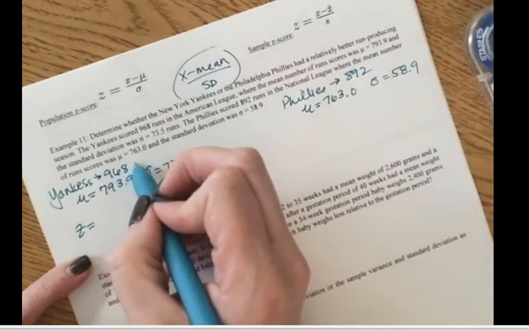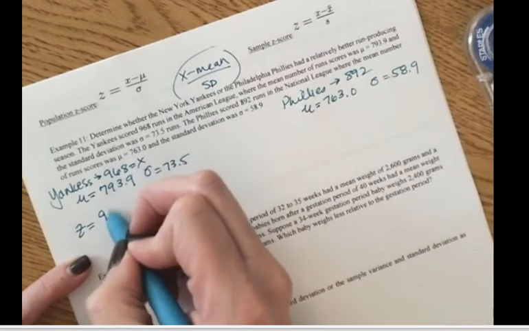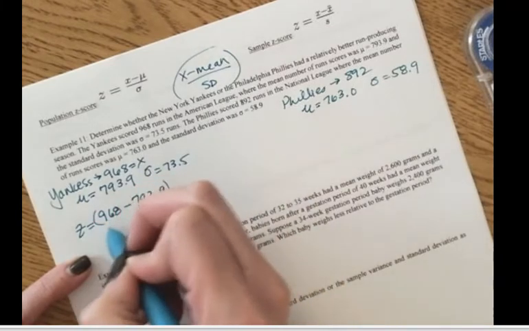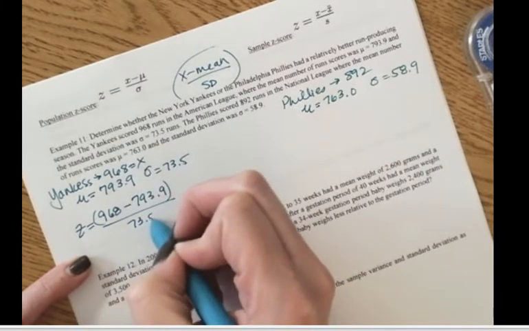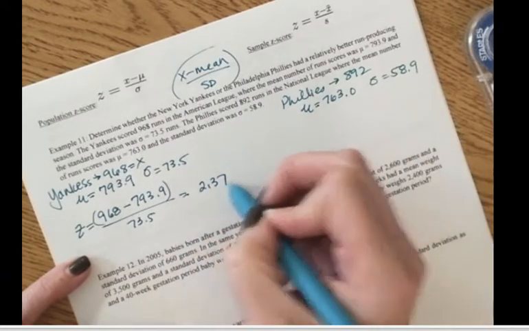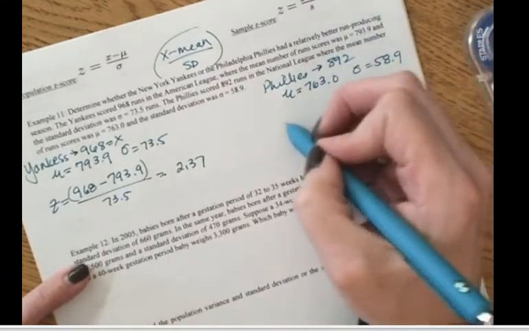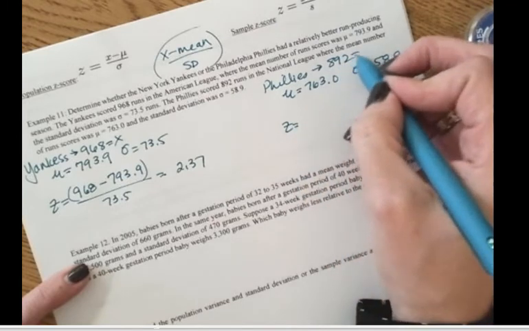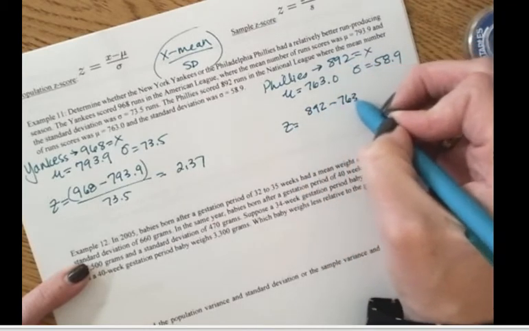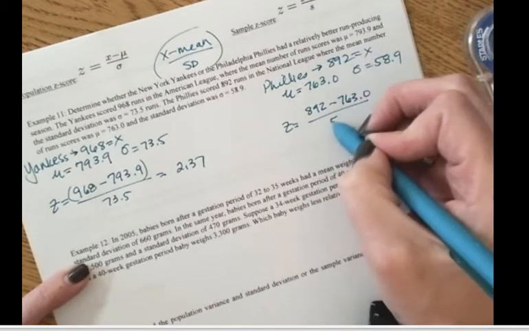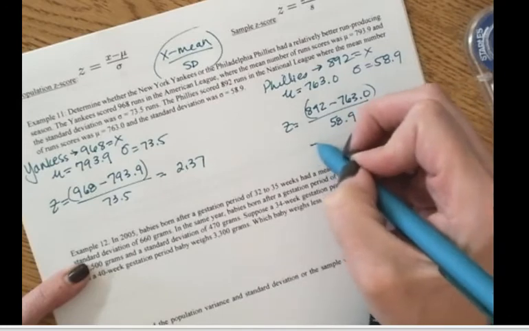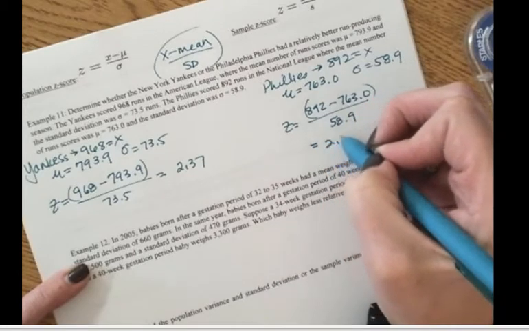All right, so x is this value right here. 968 minus the mean divided by the standard deviation. I get 2.37. Okay, great. Let's do this for the Phillies. Take x, 892, subtract the mean, and divide it by the standard deviation. Okay, do the subtraction first, and then I get 2.19.